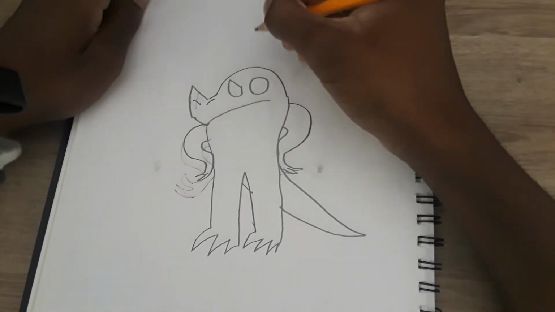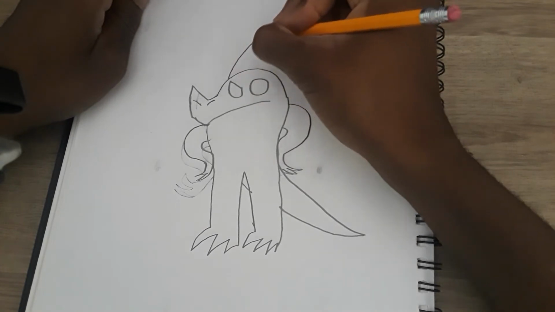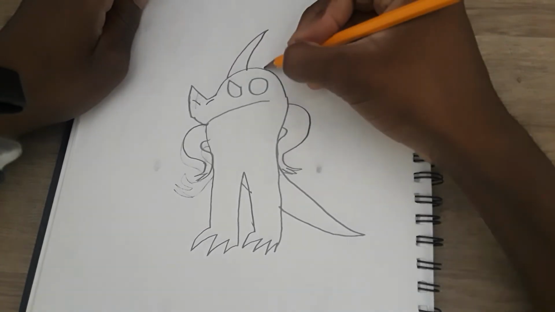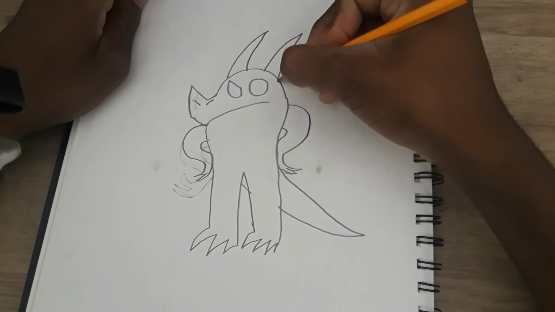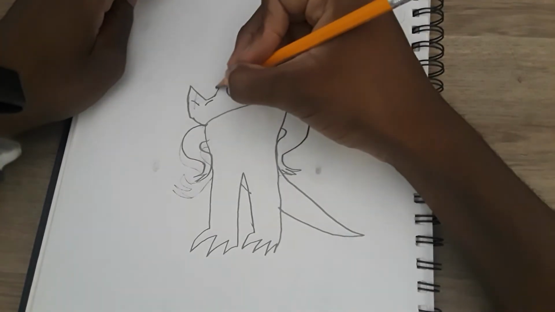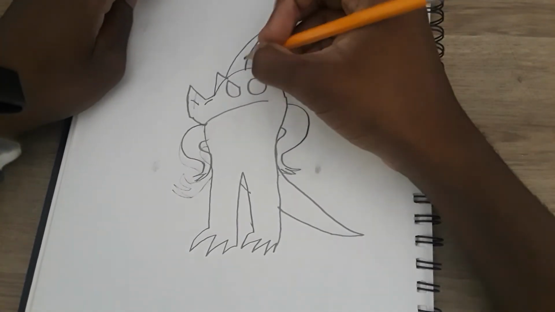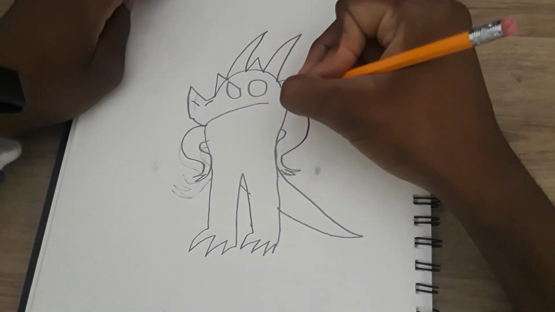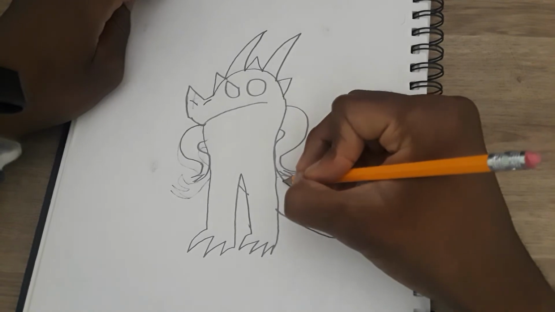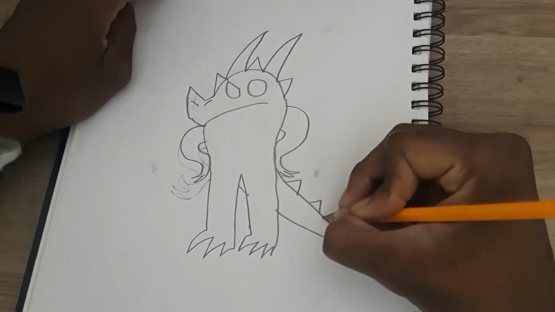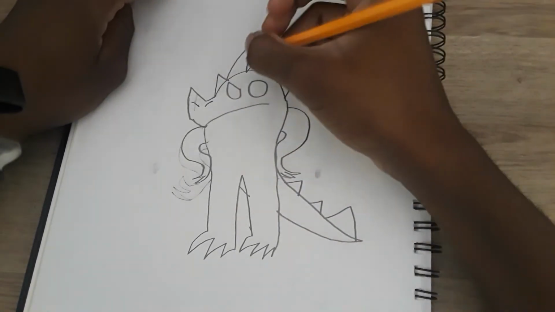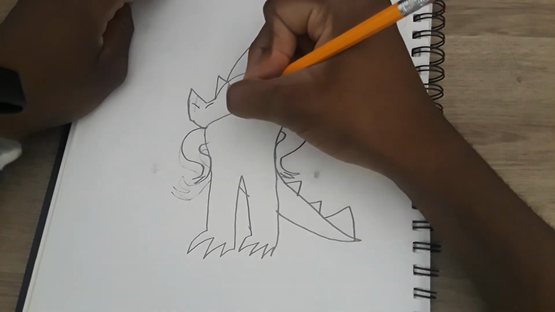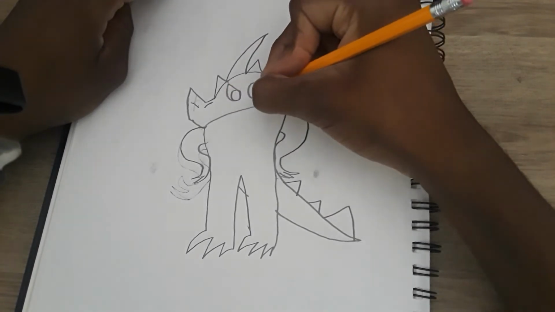Very alligator-like, aside from the horns on the top of the head. Go and draw these spikes, make him more like a monster. I'm gonna draw spikes on the tail. I'm gonna finish the eyes like this.